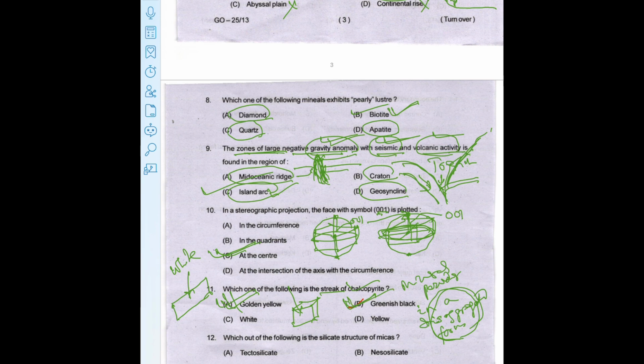Which out of the following is the silicate structure of mica? Mica is a phyllosilicate, because you know that silicates occur in different types of structures, such as nesosilicate, sorosilicate, inosilicate, then phyllosilicate, then tectosilicate or cyclosilicate. So these are the different types of silicates.